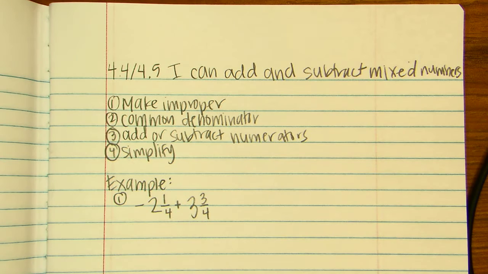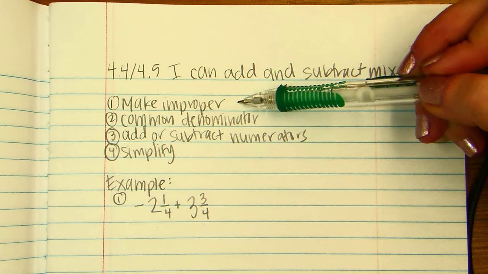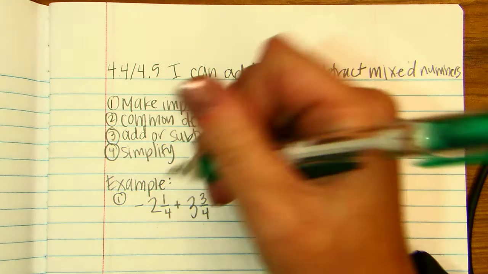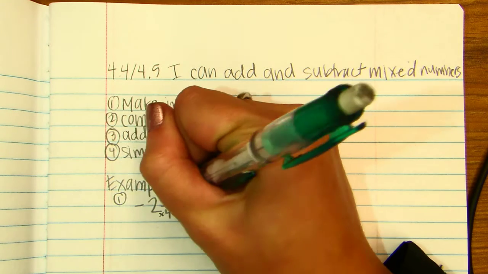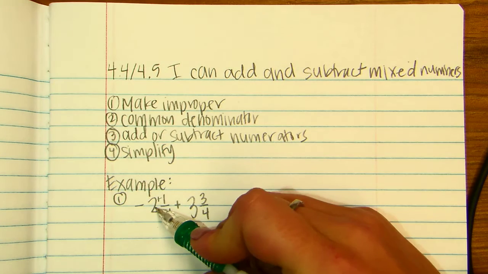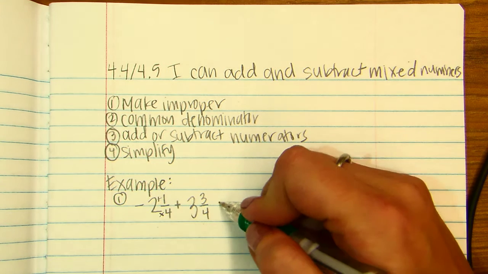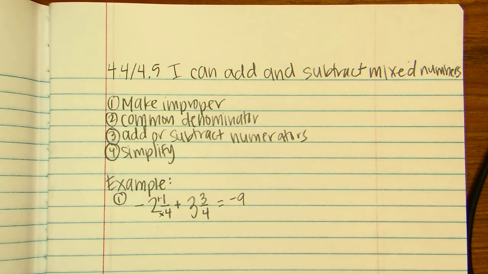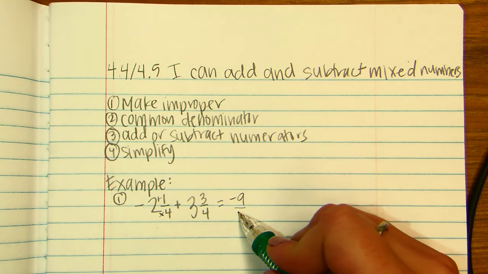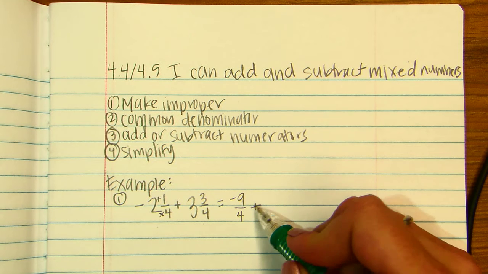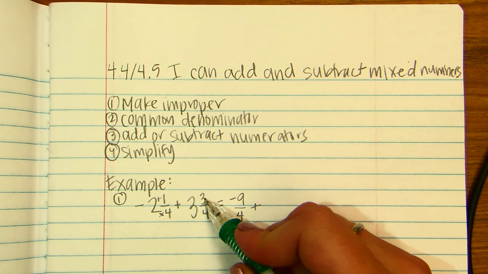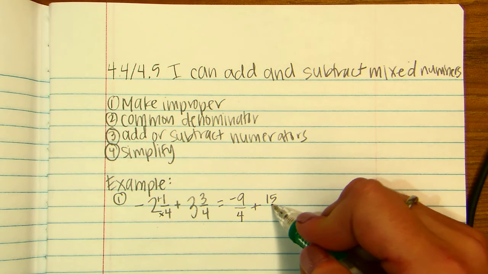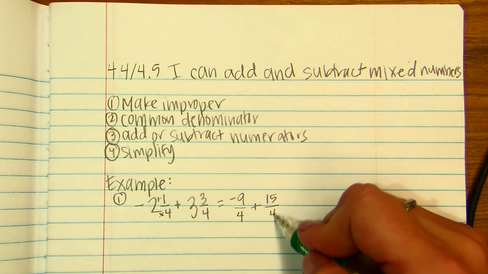Okay, both of these are mixed numbers. So the first step I have to do is step 1, and I have to make them improper. To make them improper, I'm going to multiply the denominator times the whole number and then add the numerator. So I do 4 times 2 is 8, plus 1 is 9. And this was negative, so it's still going to be a -9. And then I put it over 4 still. The denominator doesn't change. Plus 4 times 3 is 12, plus 3 is 15. So plus 15 over 4.